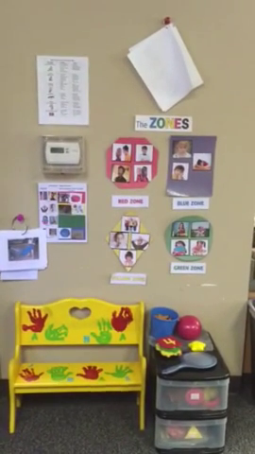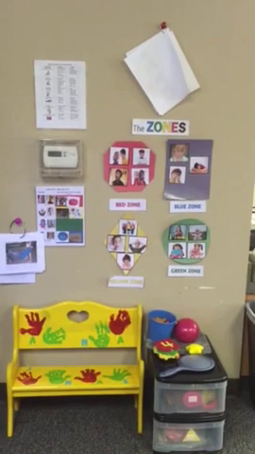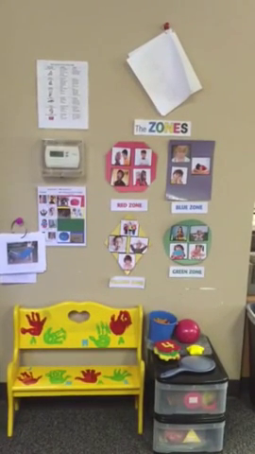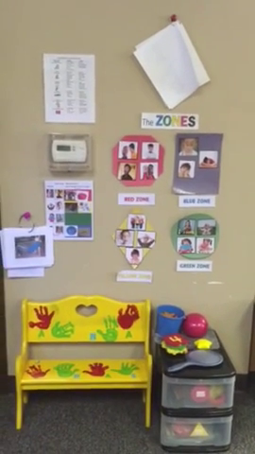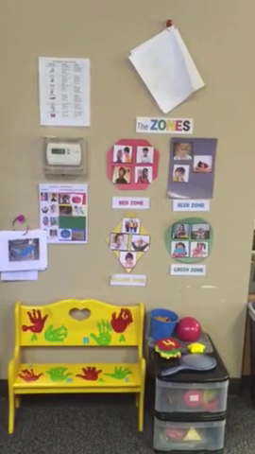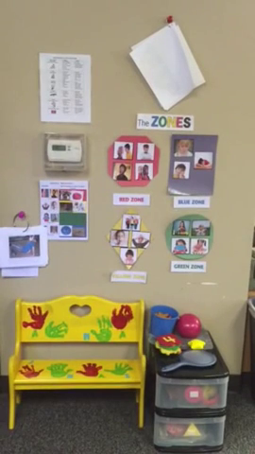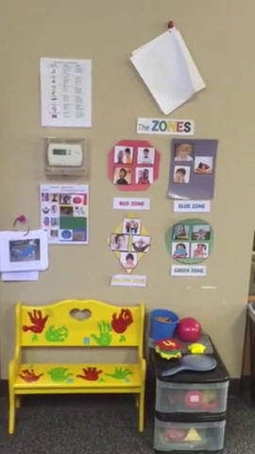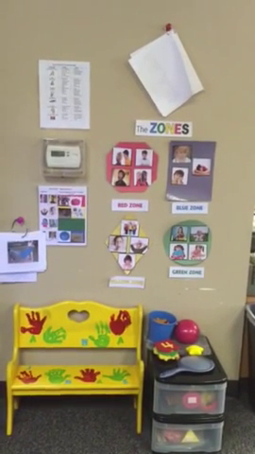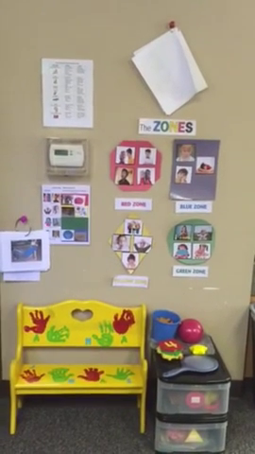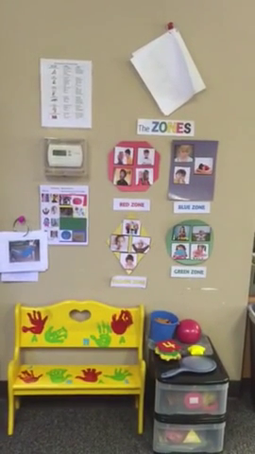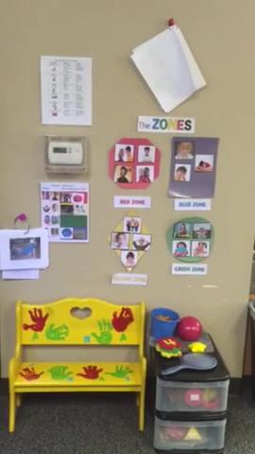If they're feeling sad or tired, they're in the blue zone, and they need an alerting activity to move back to the green zone. If they're angry or frustrated, they're in the red zone, and they need a calming activity to move back to the green zone. If they're silly, excited, nervous, or scared, they're in the yellow zone, and they need a different kind of calming activity to move to the green zone.